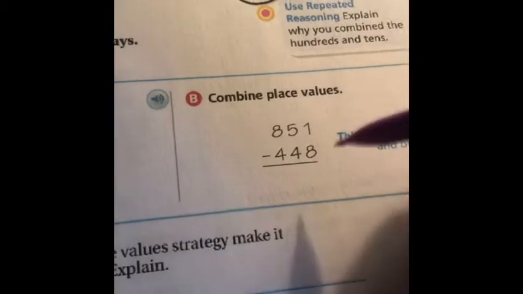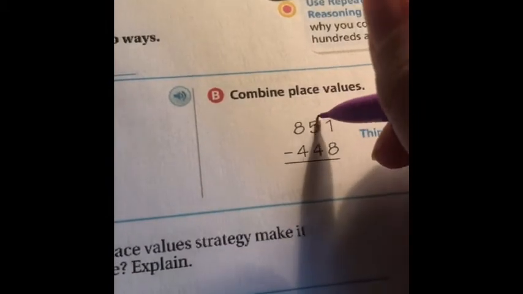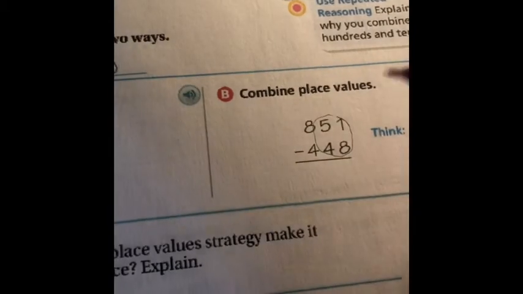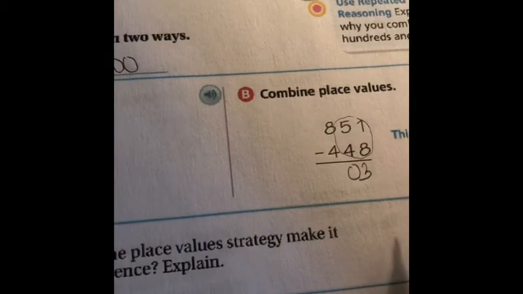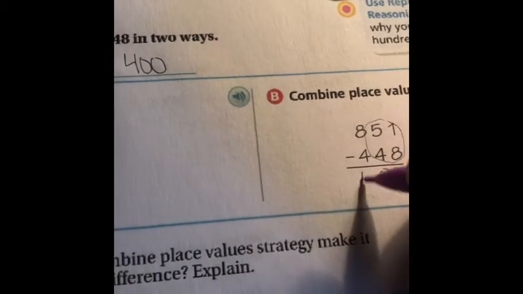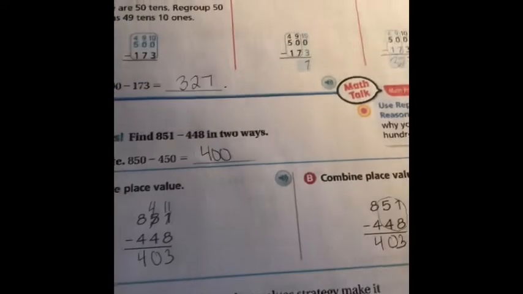Now, here, if we combine place values, since we can't subtract that, we're going to look at this as 51 minus 48. Well, 51 minus 48 is 3, and we'll put a 0 in our tens place. And then we can do 8 minus 4, which is 4. Both ways work. You get the same answer.